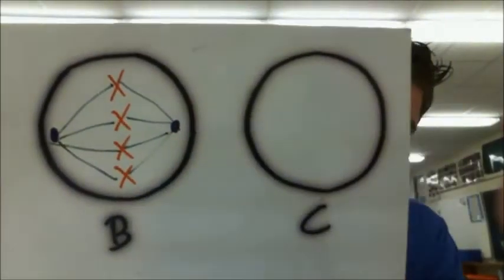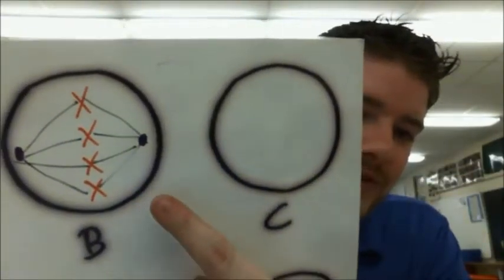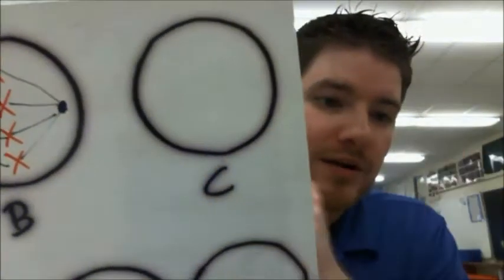Now on the picture here, the spindle fibers are attaching to the middle of the chromosomes, which is called the centromere. And that gets its name because it's the center of it. And then finally, as I mentioned already, the centrioles are on opposite sides of the cell.